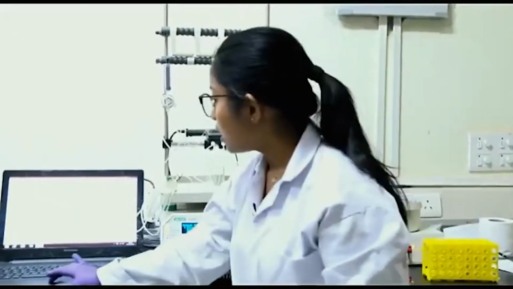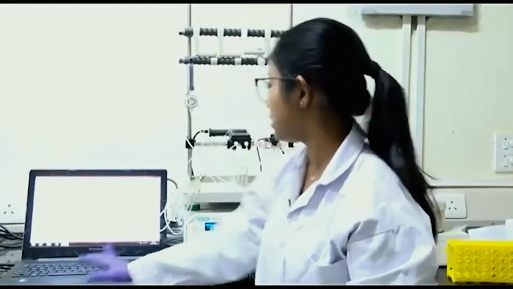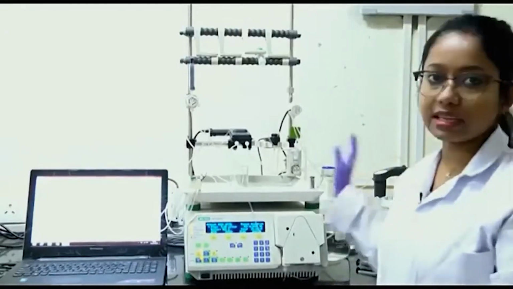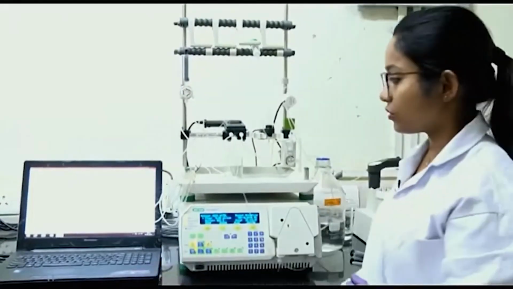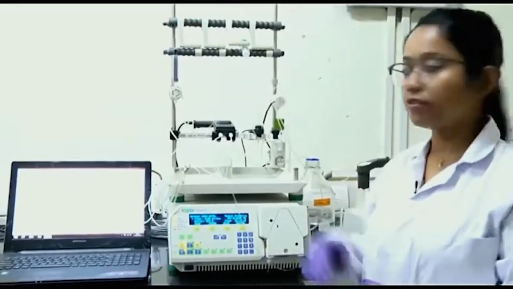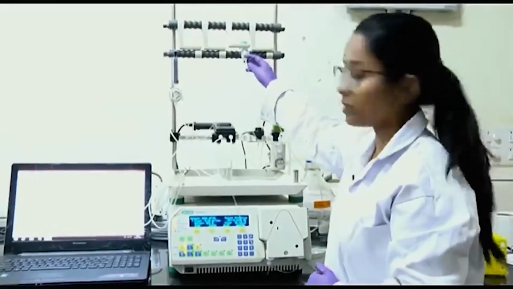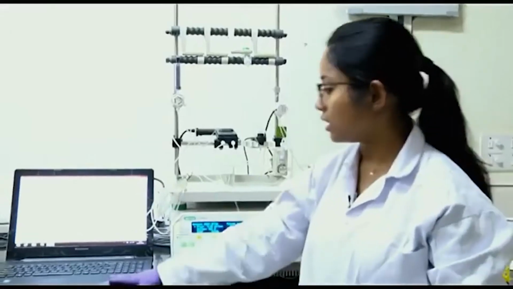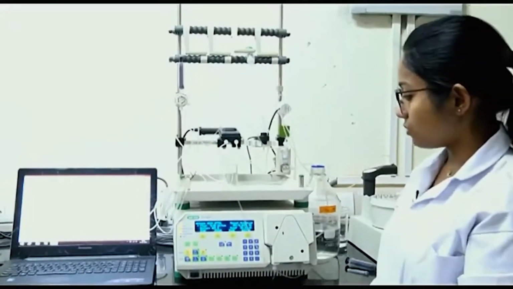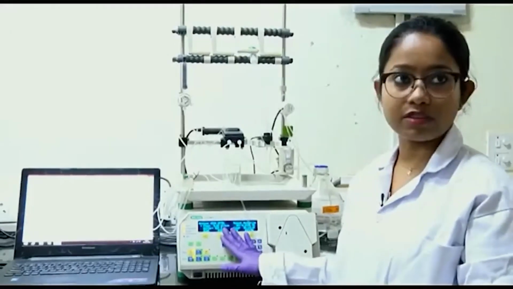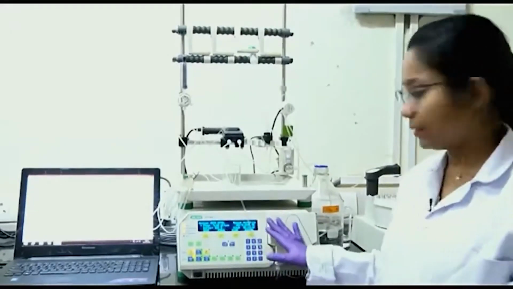After I start the sample loading, I will again start watching the monitor. If any protein is coming out from this sample loop or from this column, I can monitor it in the UV absorbance detector. It is again flowing at 5 ml per minute and only buffer A is running.